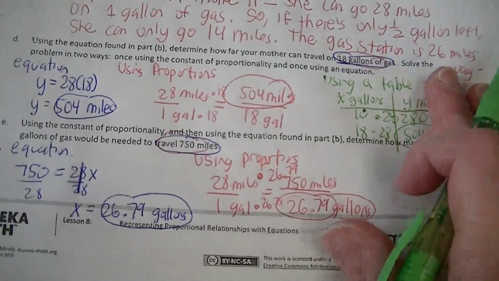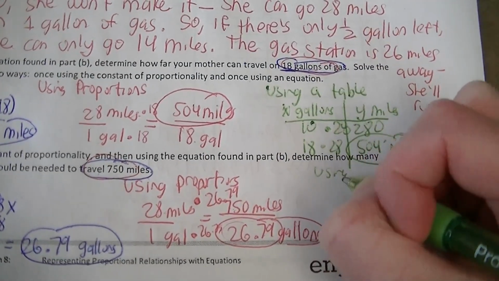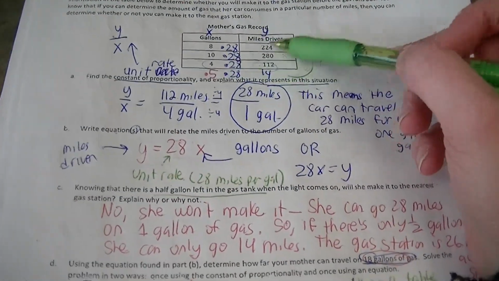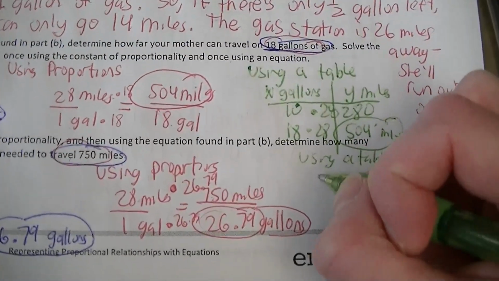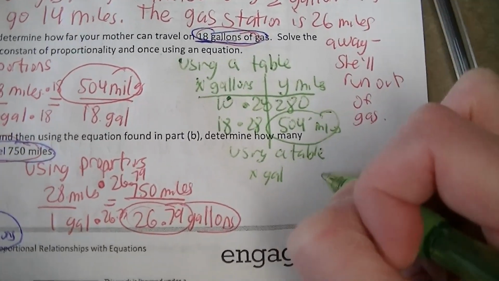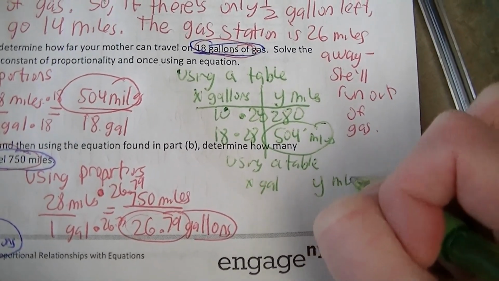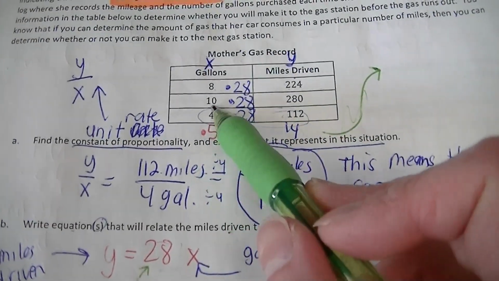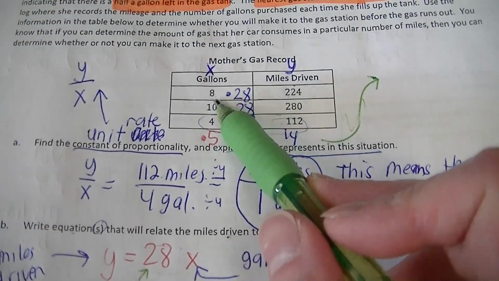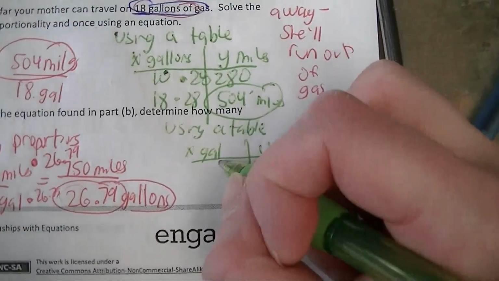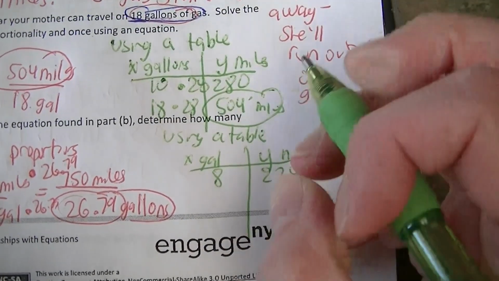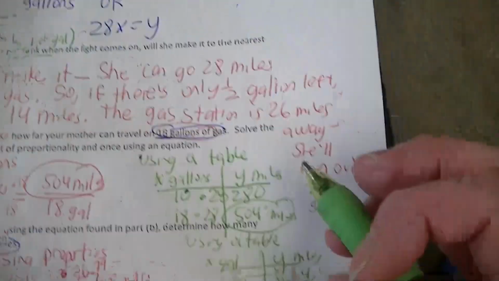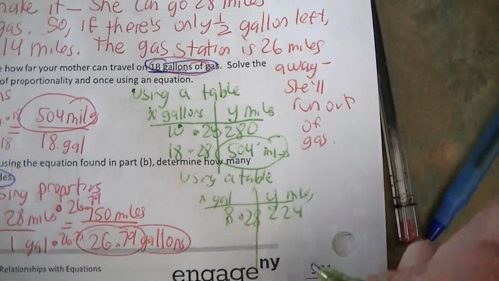Now the third way I'm going to show you is using a table. And not just any table. It's this table up here where I get those values, okay? So we got X for gallons. I'm abbreviating because I'm running out of room. Y for miles. And I could pick any value on the table because I know it's proportional. Let's go with 8 and 224. 8 gallons, 224 miles. And we knew that to go from 8 to 224, we multiplied it by 28.